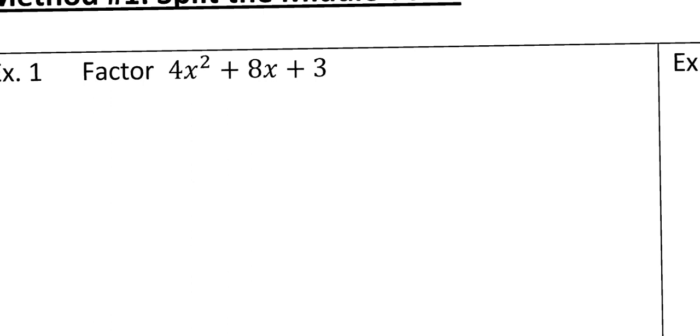Now, the key of this problem is always looking at the middle term. Remember when we were doing our multiplications, it was always the middle term that was giving us the big problem. Now, we're literally going to go backwards from the expansions that we did into our bracketed form.